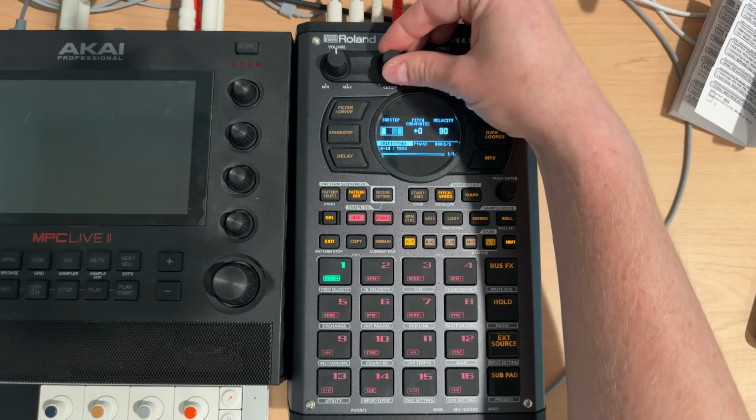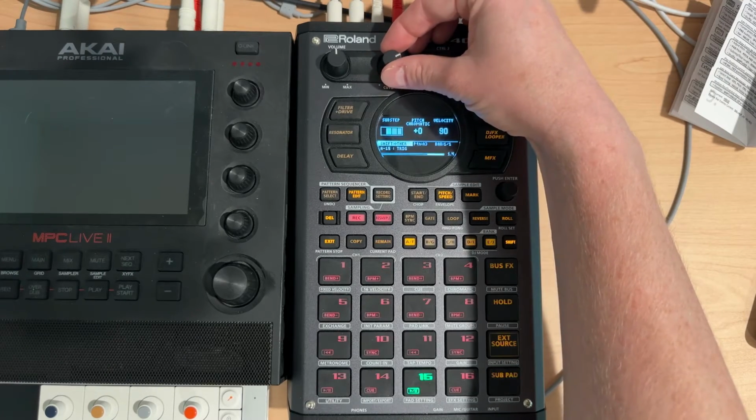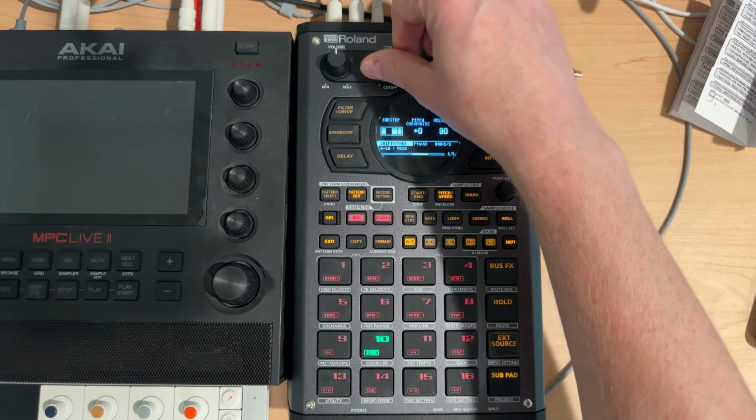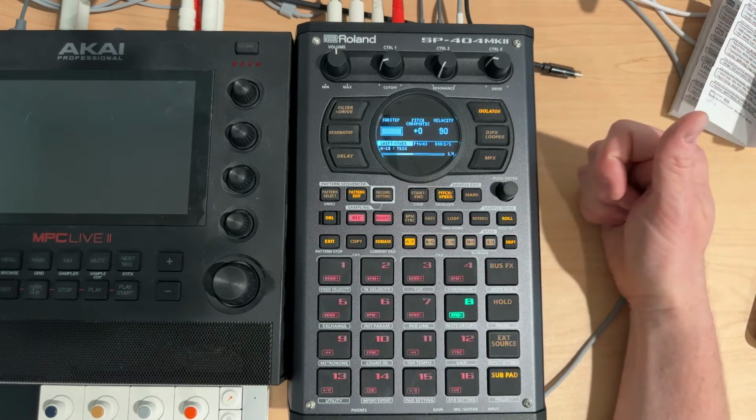I don't think it covers every single pattern. The last time I looked, it didn't. It was pretty close. But yeah, you can do all kinds of fun little things here.